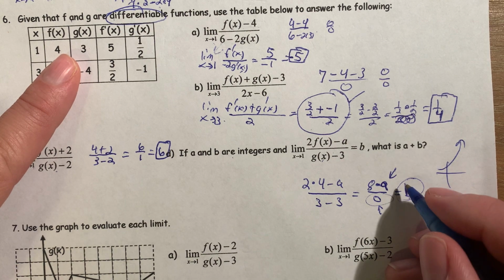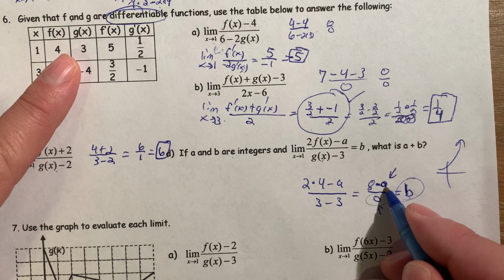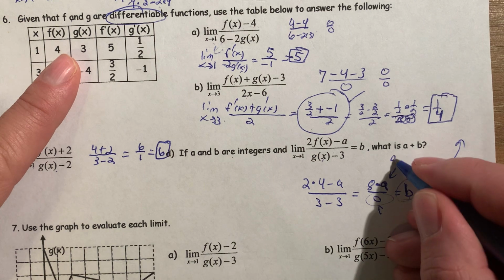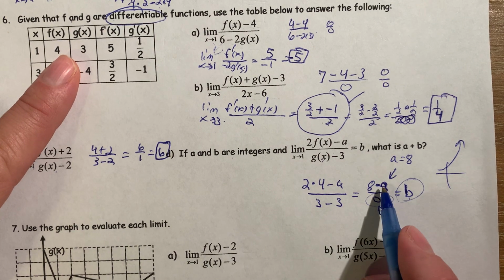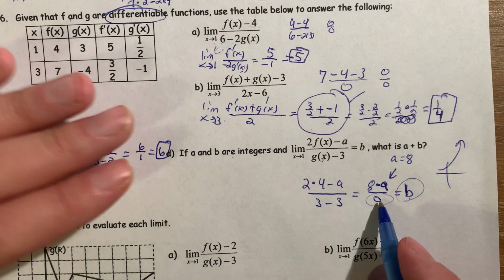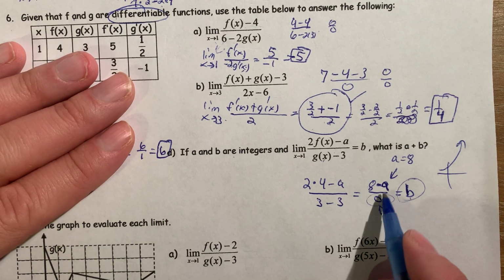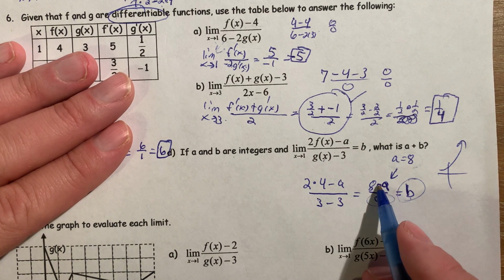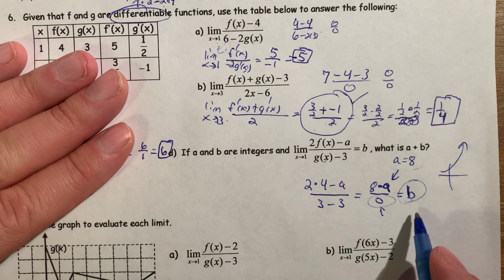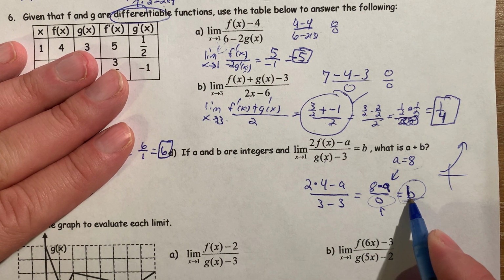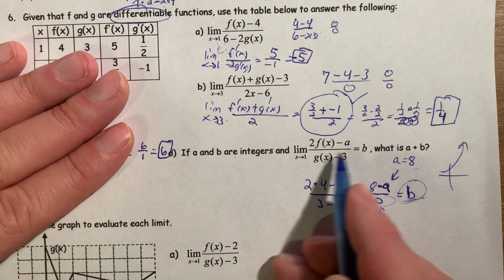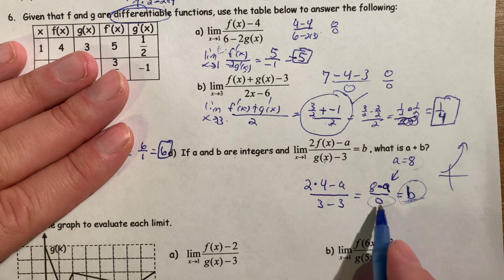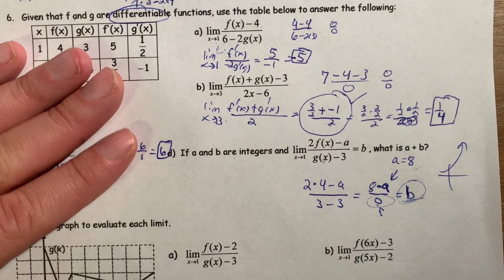And so that tells us what a has to be. 8 minus a has to equal 0, and so a has to equal 8. That way we get 0 over 0, which is an indeterminate form. If the denominator is 0 and a was anything but 8, we would get like 7 over 0, which would be undefined. And so it wouldn't equal b, which is an integer. So it told us that this limit was equal to b. And since the denominator goes to 0, the numerator must also go to 0.